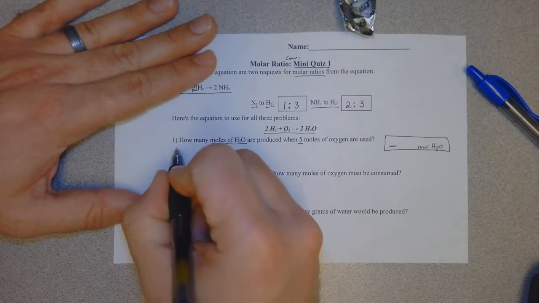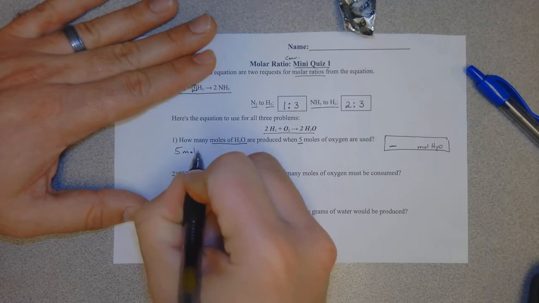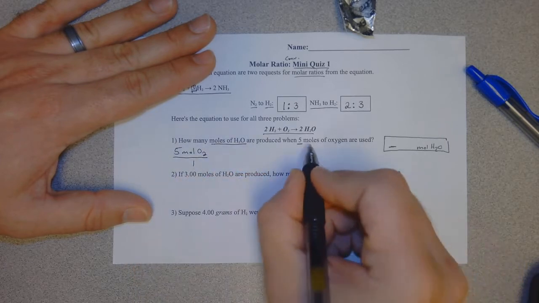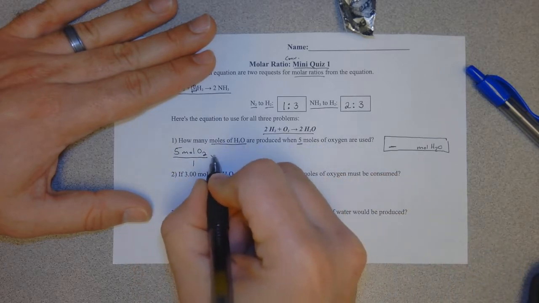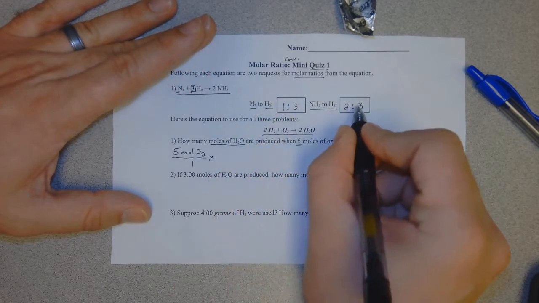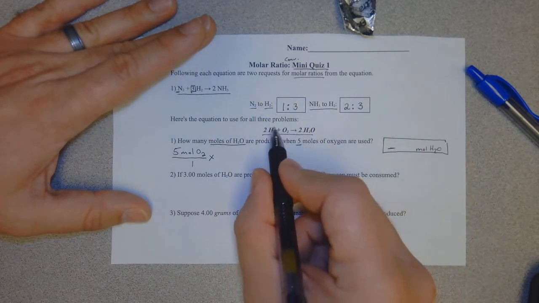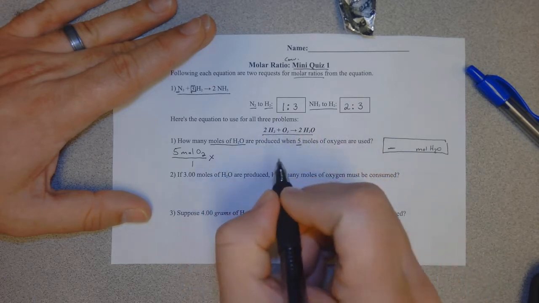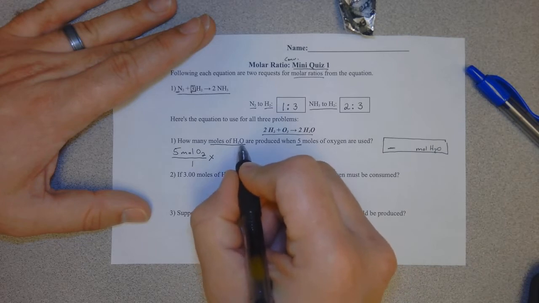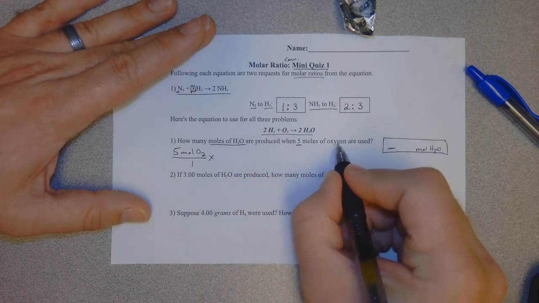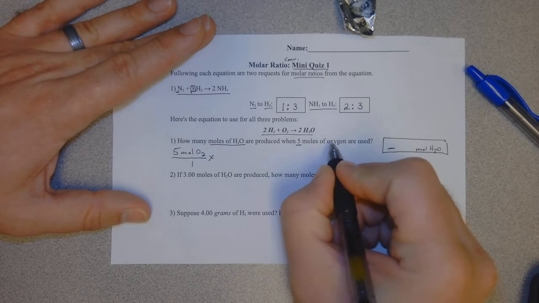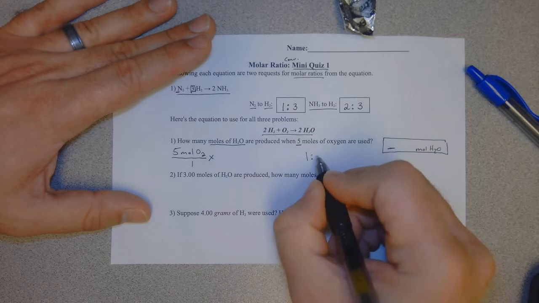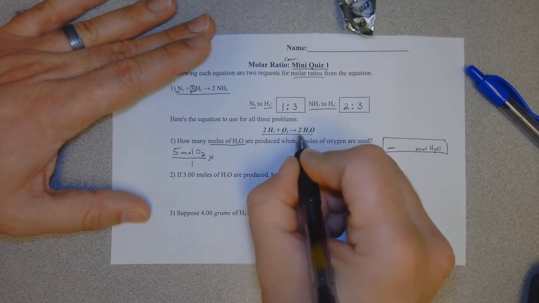I start with 5 moles of oxygen, which is O2, and I need to get into moles of H2O. Because of my molar ratio, it's different numbers down here because it's a different equation, but the molar ratio of oxygen to H2O is 1 to 2.